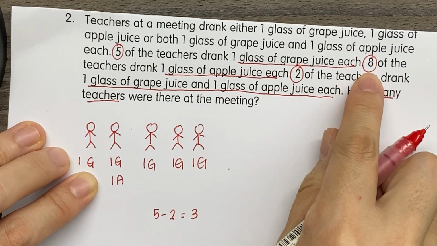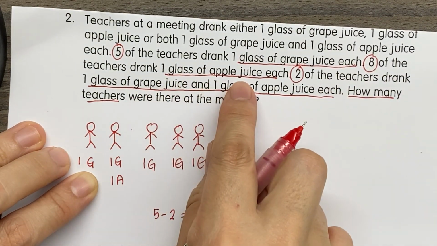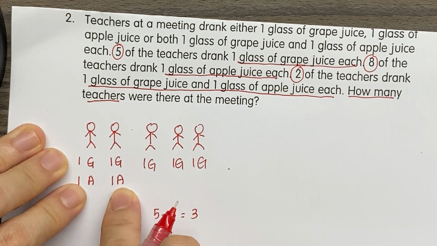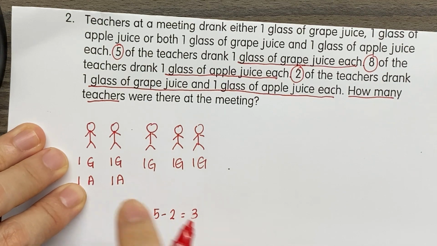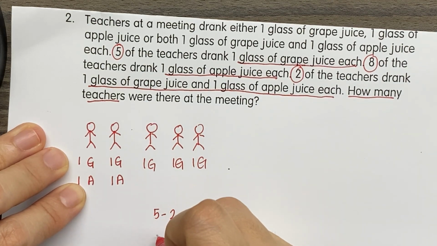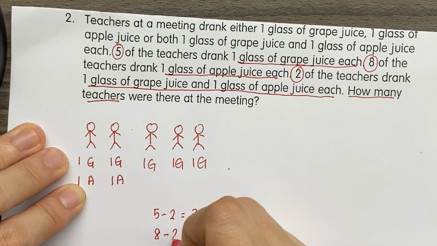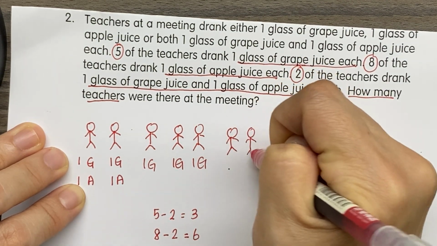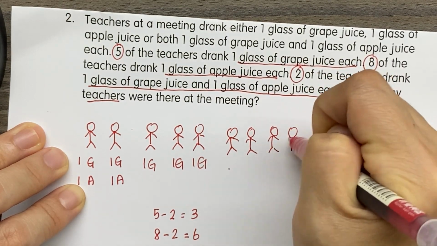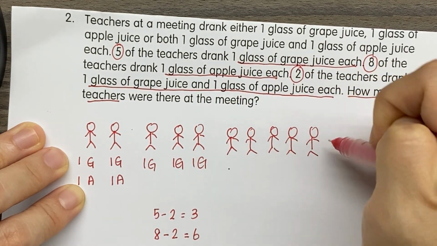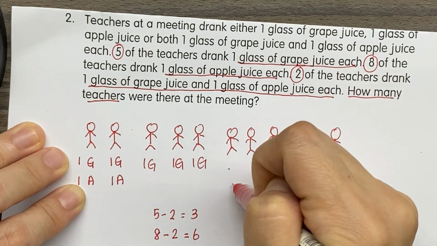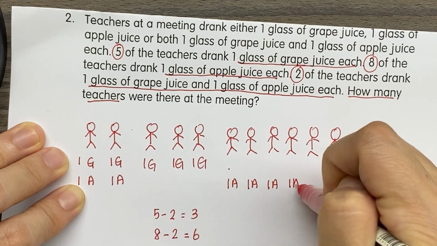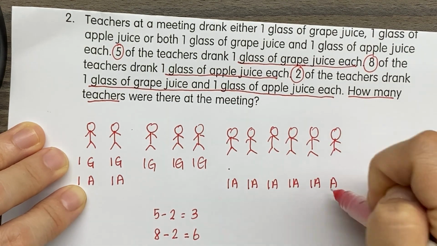Alright, so let's go to the next one. 8 teachers drank 1 glass of apple juice each. You already have 2 teachers who drank the glass of apple juice. How many more do you need? Let's find out together. I will use 8 to take away 2. I will get 6. I will need to draw 6 more stick figures to tell myself that there are 6 more teachers who drank the apple juice each. 1 apple, 1 apple, 1 apple, 1 apple, 1 apple.